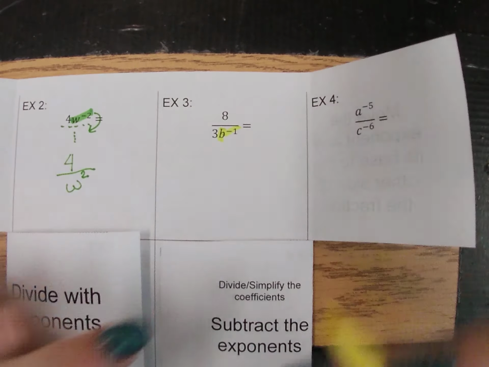Again, we are going to move the base with that exponent, but nothing else. So the 8 and 3 are staying put, and that b is coming up to the top. Now, we would make that a positive 1, but we don't have to write down that 1 there. So we could just put 8b all over 3. Either would be fine.